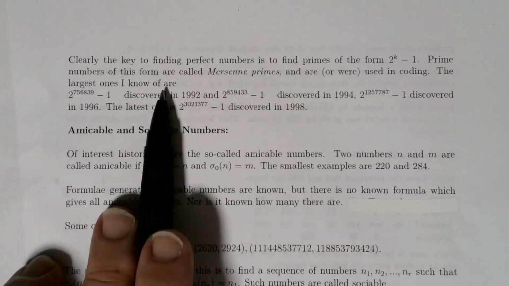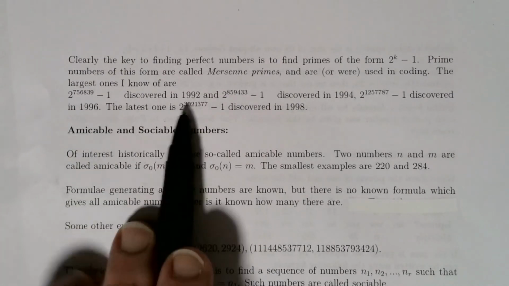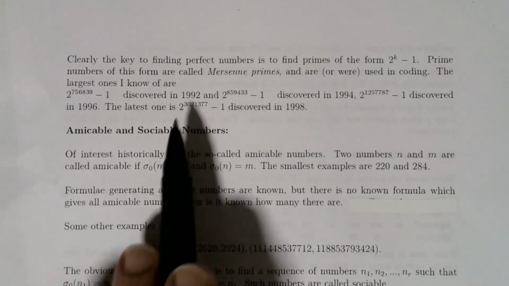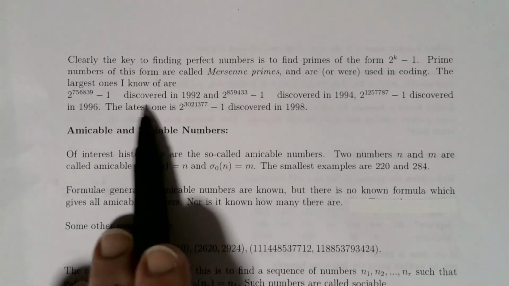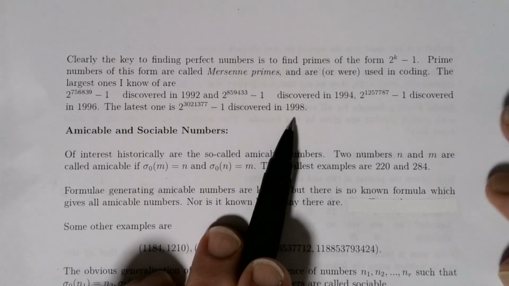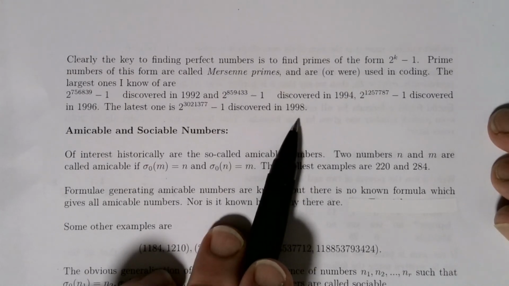Here are some large ones. There's 2 to the 756,839 minus 1. That was discovered in 1992, and I've got a whole list of these ones here. The latest one, well, this is not true anymore because lots have been discovered since then, but this one was discovered in 1998. You might like to Google Mersenne primes and you'll find out the most recent one. They tend to discover these every year or so. In fact, the biggest known prime is a Mersenne prime. That wasn't always the case, but I believe it is at this point in time.